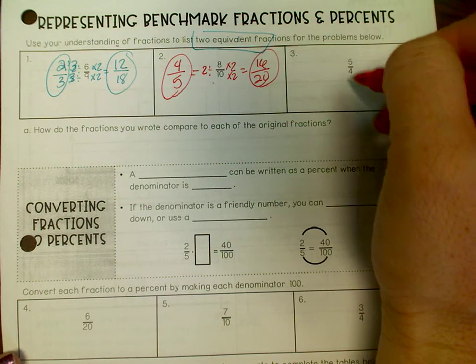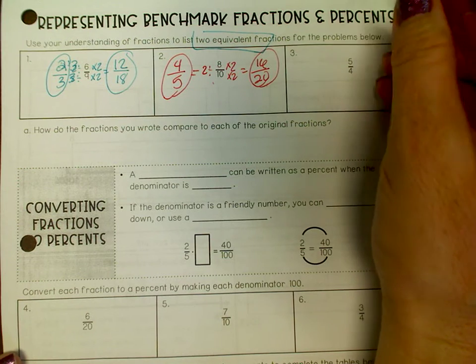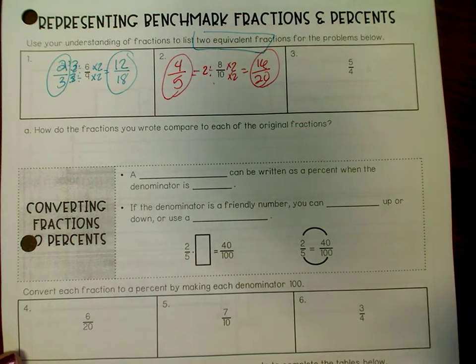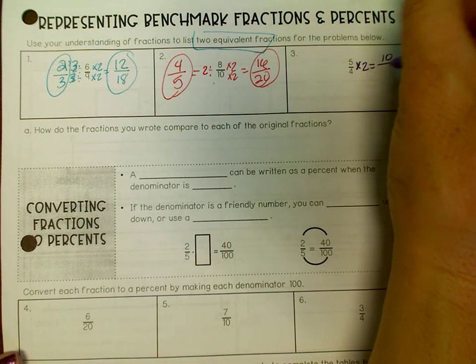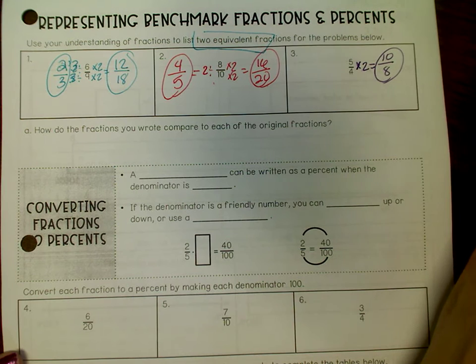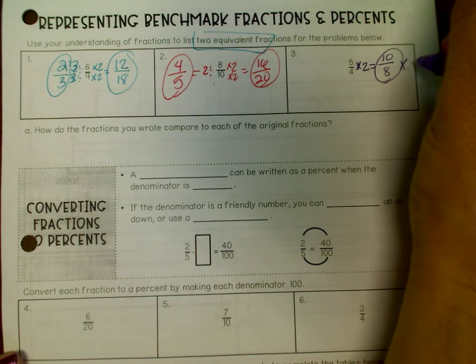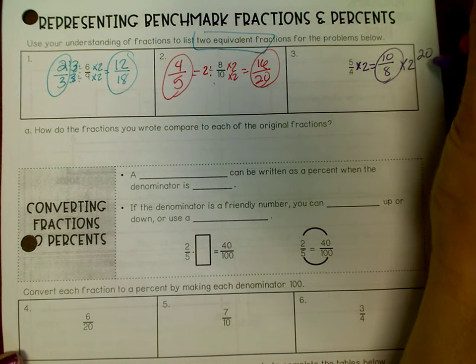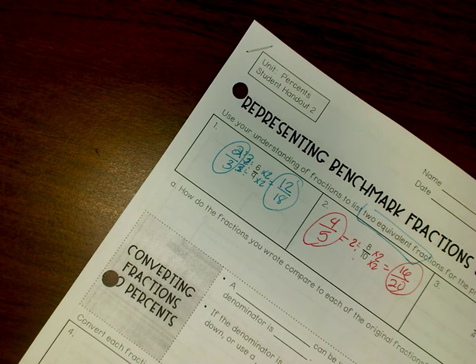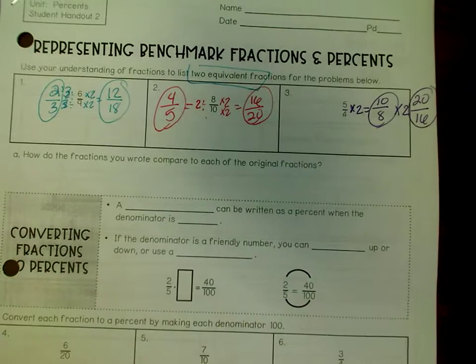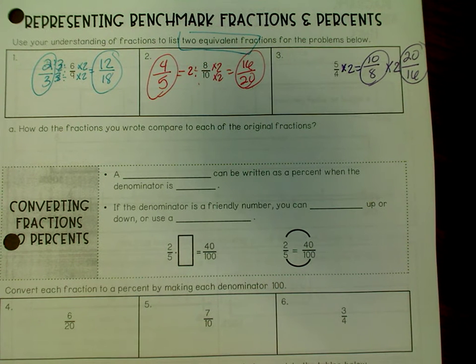Okay, this one is a mixed fraction, but we can still make it larger. We can't make this one smaller, but we can make it larger. So if I'm going to multiply by 2, 5 times 2 is 10. 4 times 2 is 8. I can multiply this again by 2. 10 times 2 is 20. 8 times 2 is 16. So to make fractions equivalent, you can divide them to make them smaller or multiply them to make them larger.